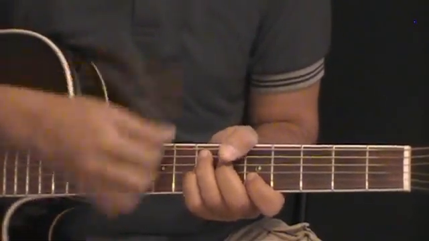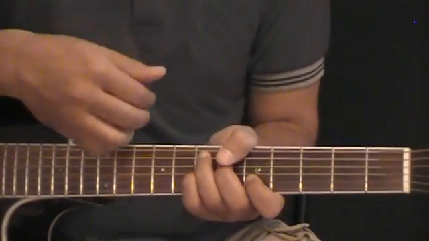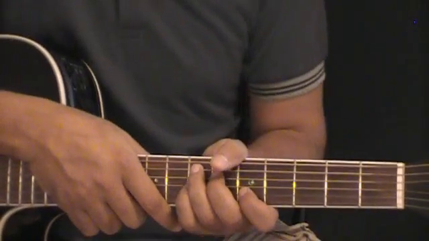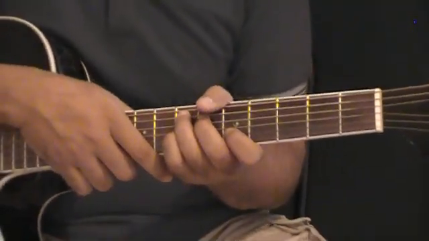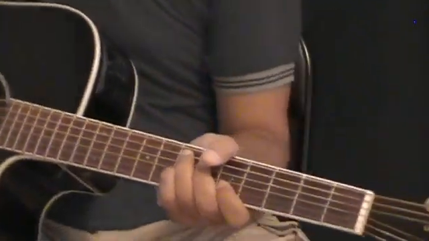So the pattern is down, down, up, down, up, and you're going to mute the strings on the 2nd stroke, which is a down stroke, and the 5th stroke, which is also a down stroke. So now we know the chords and the strumming pattern. Let's try and play along with the song.